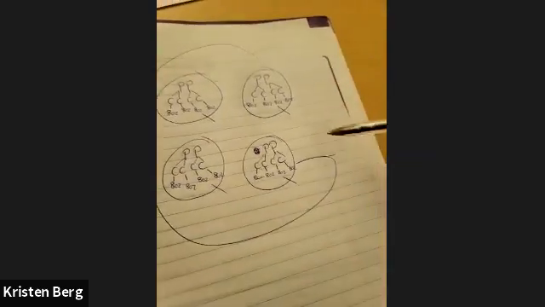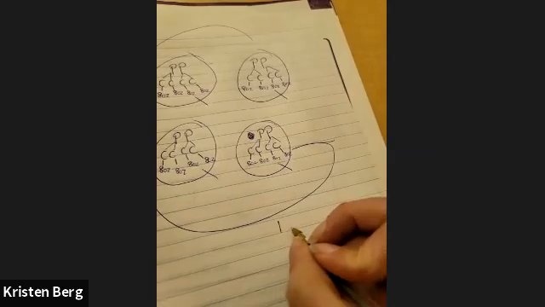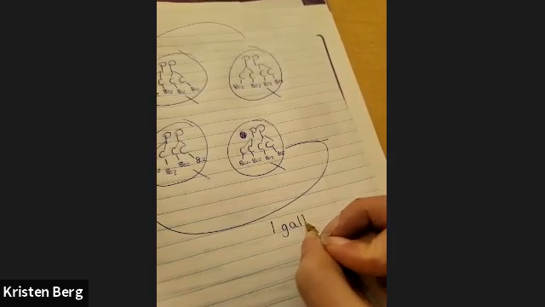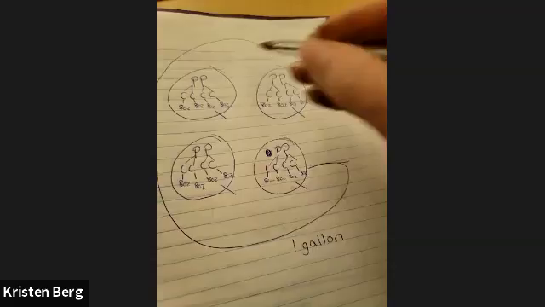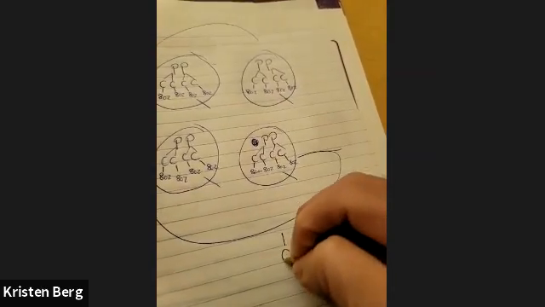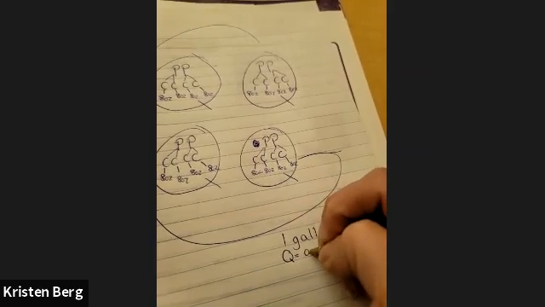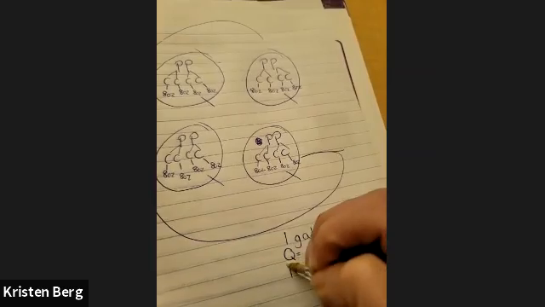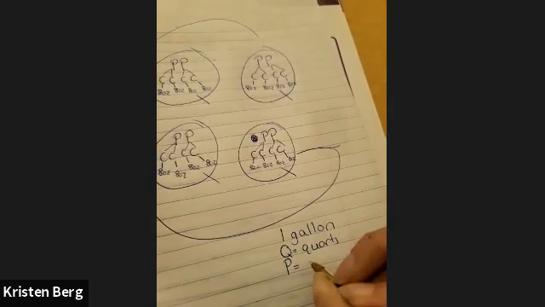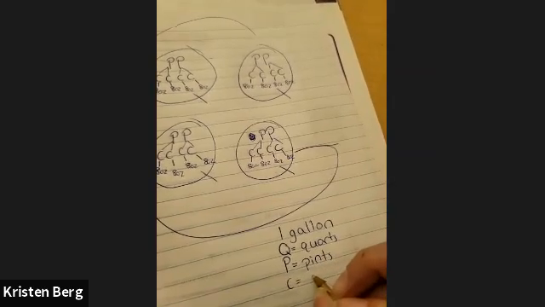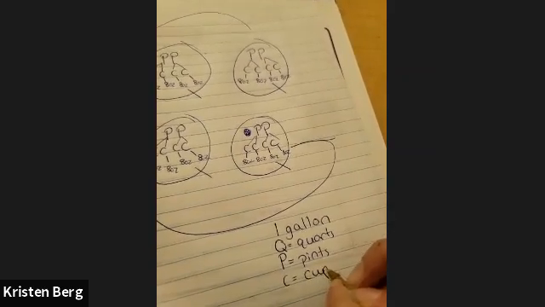So in 1 gallon, there are 4 quarts. The Q's stand for quarts. The parents are pints. The children are cups.